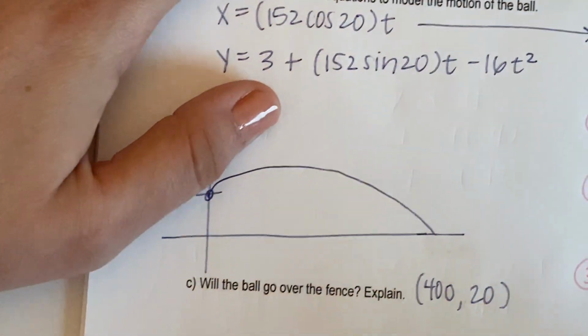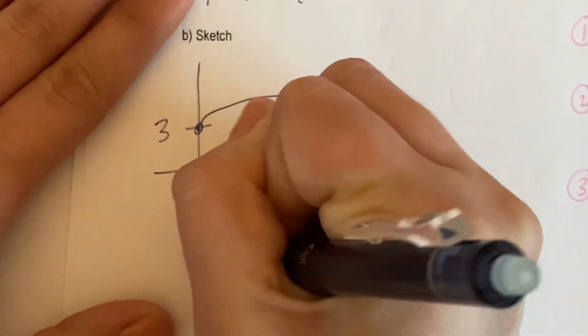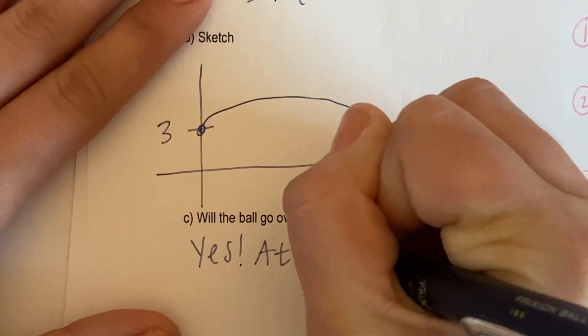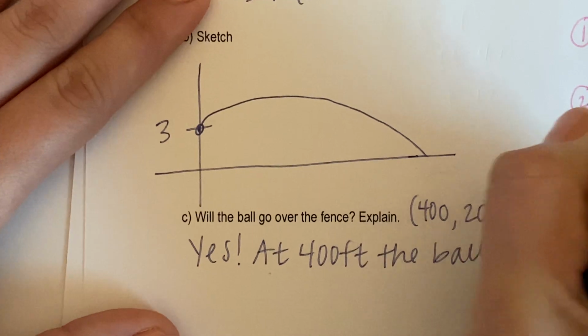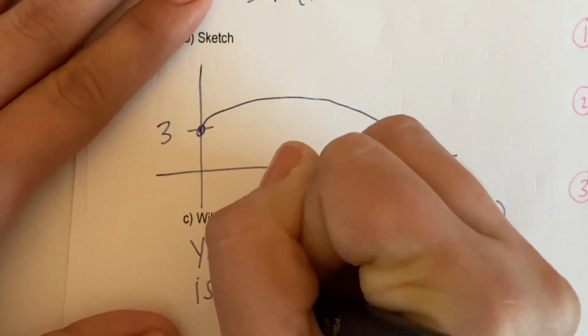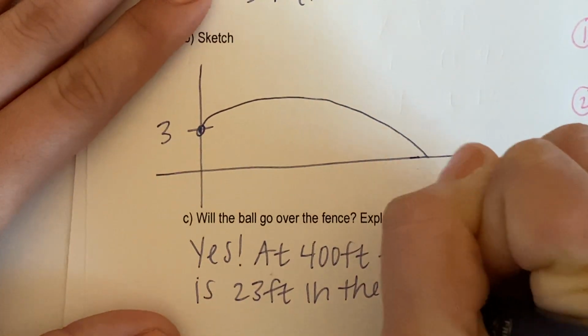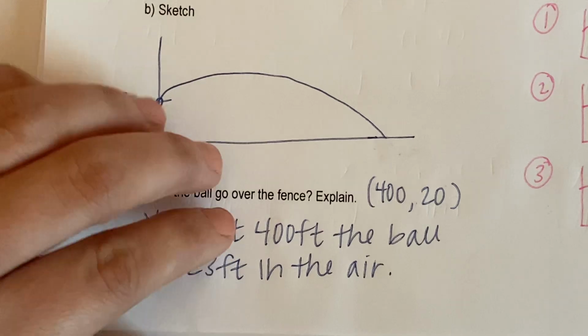So will the ball go over the fence? Yes. Explain. Well, at 400 feet, the ball is 23 feet in the air. Yippee! Let's try another one.